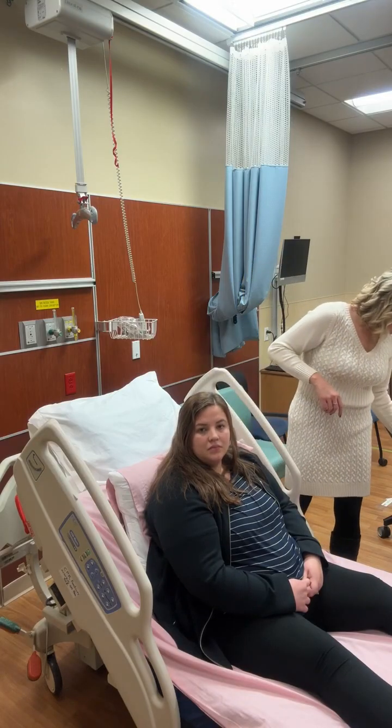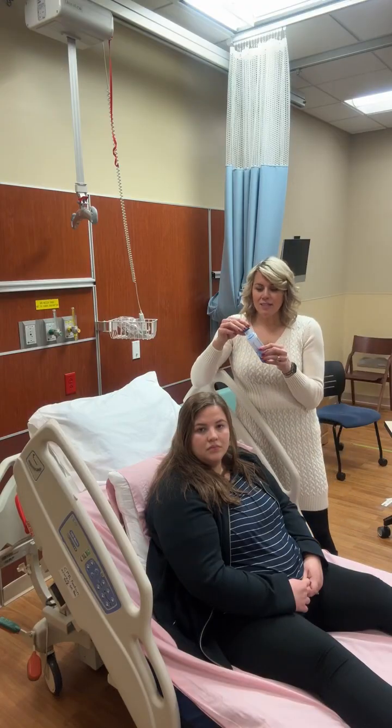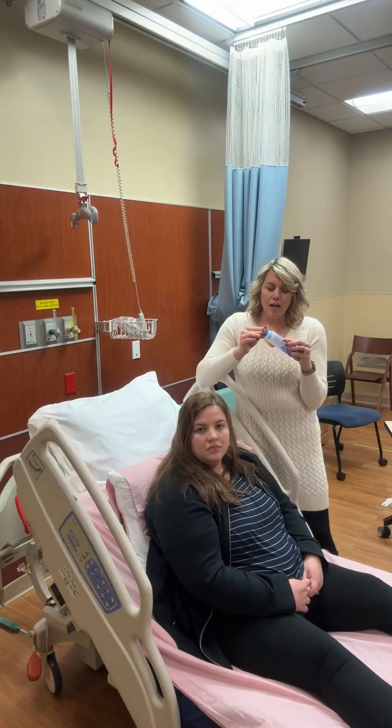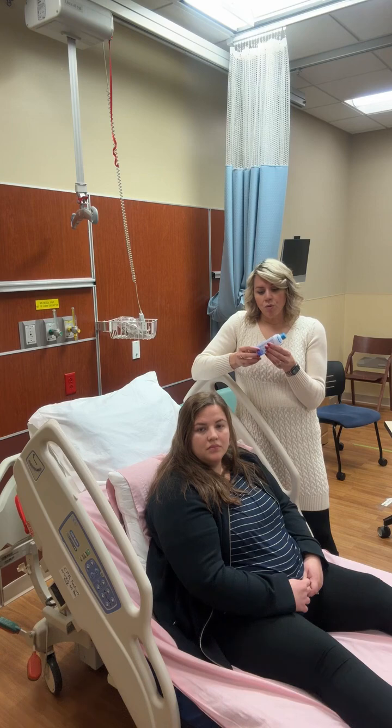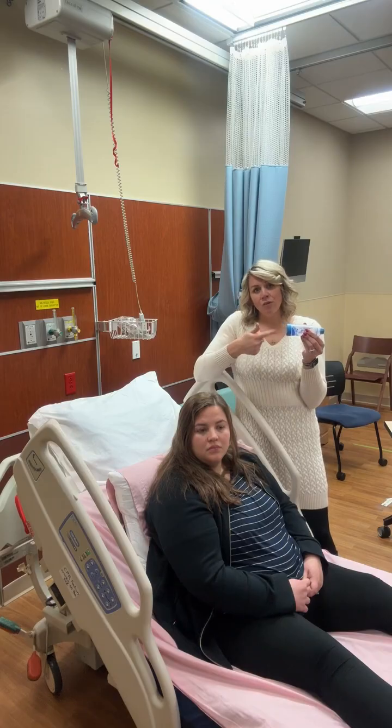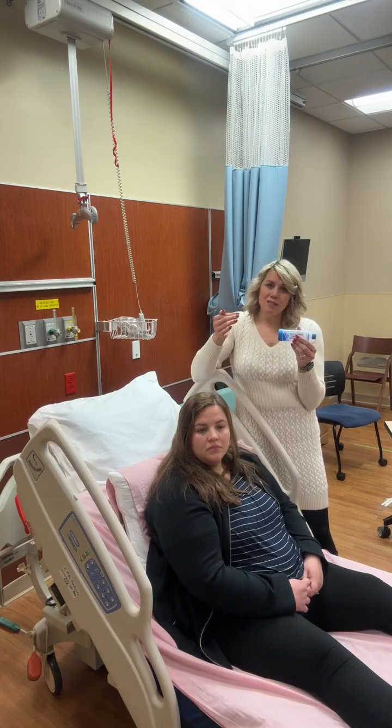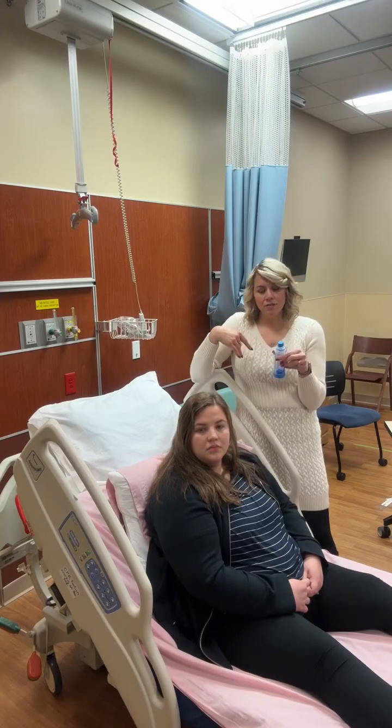As far as this spacer is concerned, this is obviously Ashley's spacer. So we always tell people to rinse them out with hot water and just let them air dry. Don't clean it out with any rags or paper towels, because then those little particles can come off inside there, and then the patients can actually breathe that in. So we don't want them to do that.